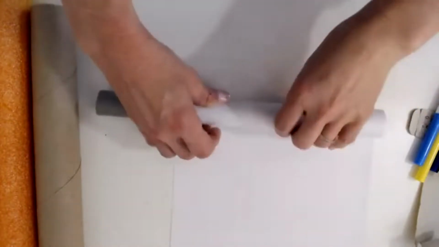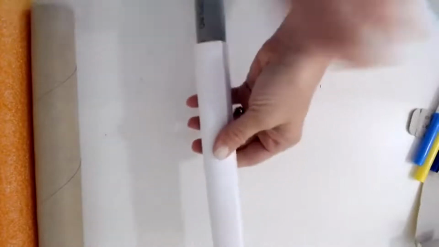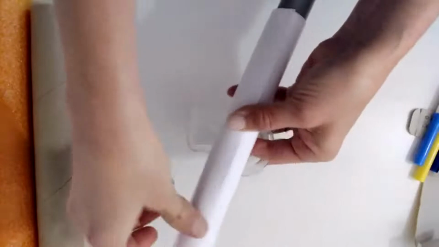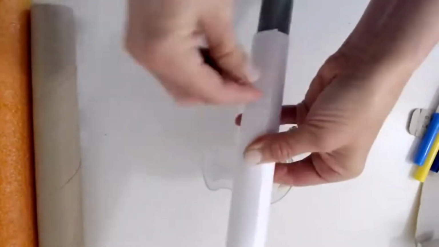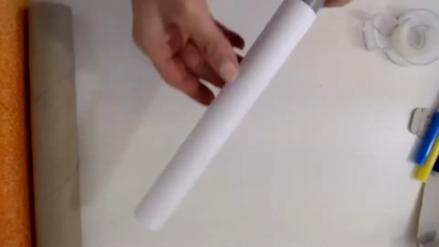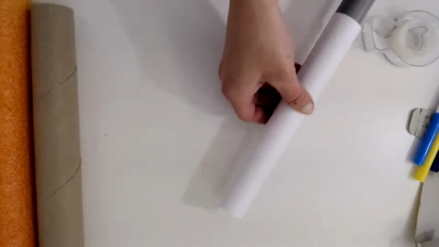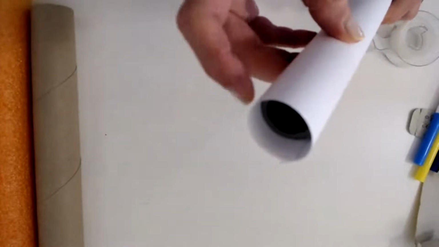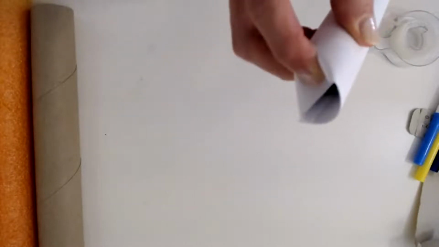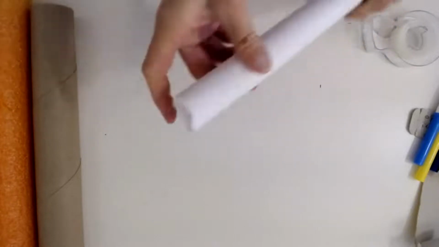All right, so I'm just going to take a piece of paper, and I'm going to roll it around my tube like that. And then I'm just going to tape it. Okay, the next thing I'm going to do, I want to make sure, by the way, that it slides up and down the tube very easily. The next thing I'm going to do is just slide it a little bit past the tube, and then I'm going to close up the ends just like that. There we go. See, one end is closed.